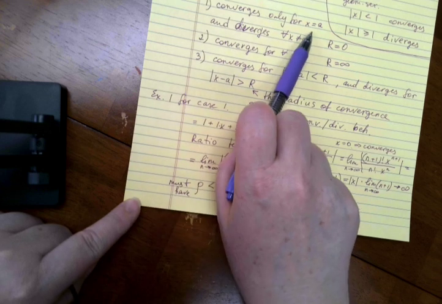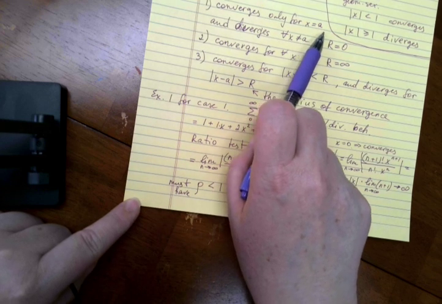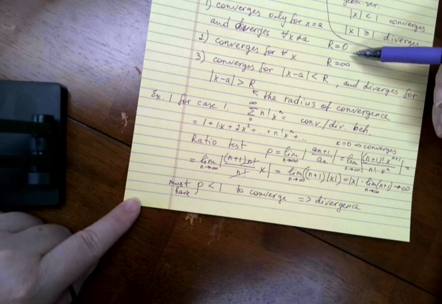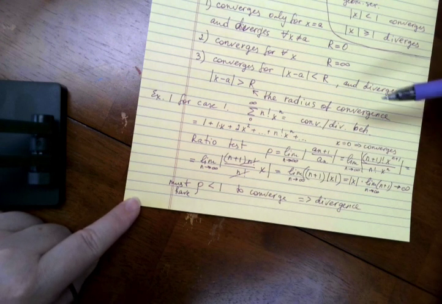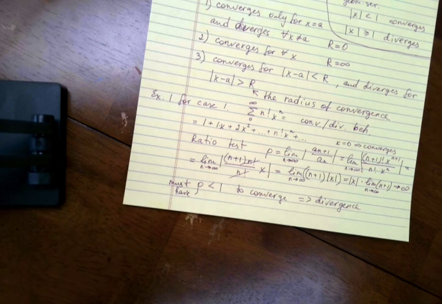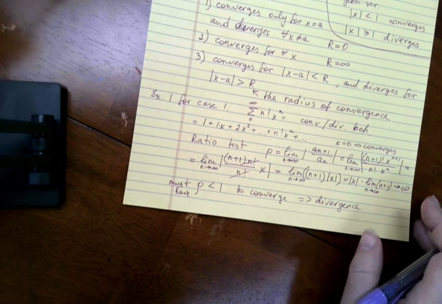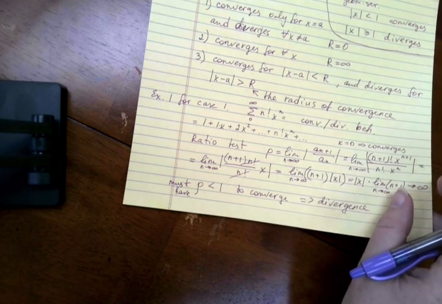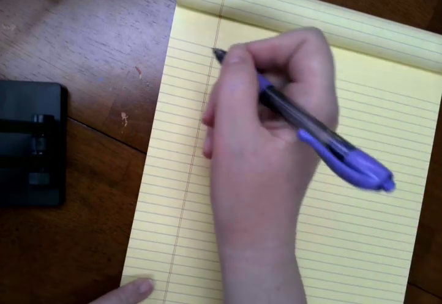A series converges only for one value of x and diverges for any other value, and so the radius of convergence is equal to 0. Okay, let me show you another example that is way more typical, and it's very much like examples that you will have to solve for homework and for the midterm.